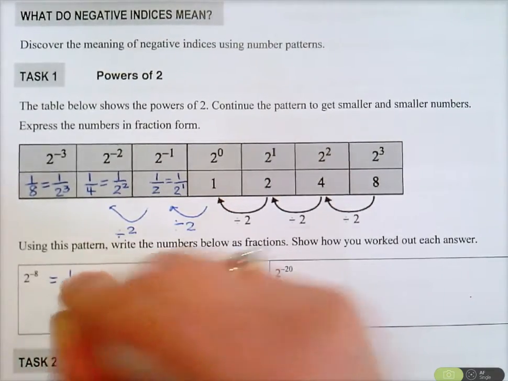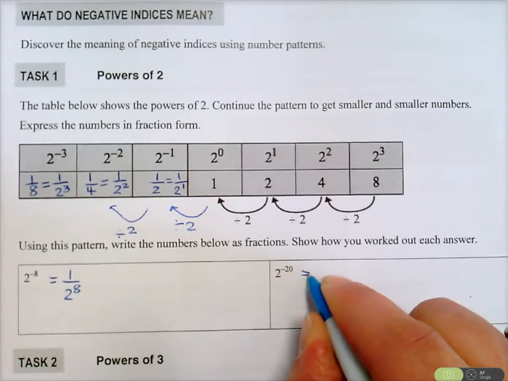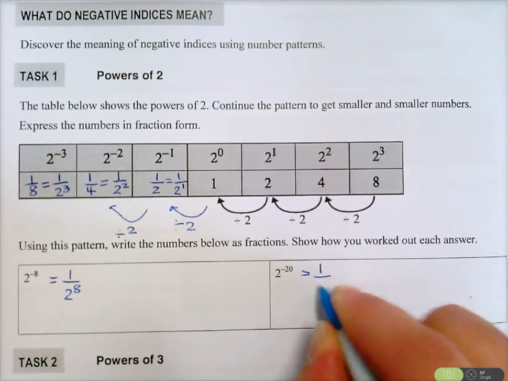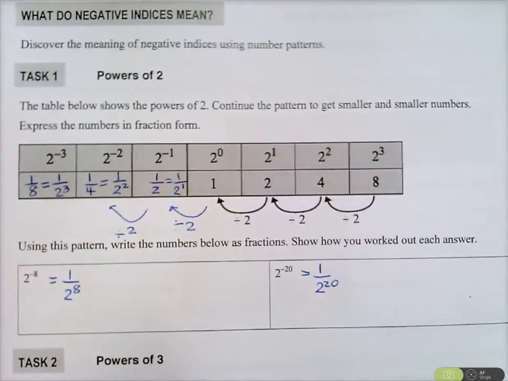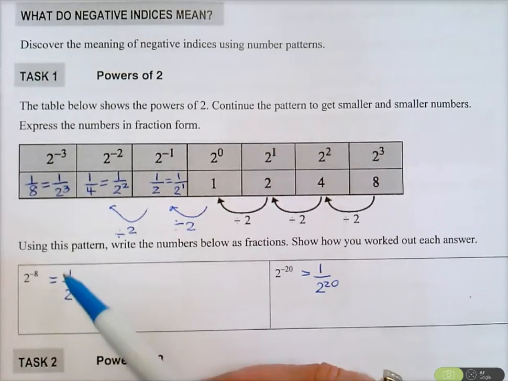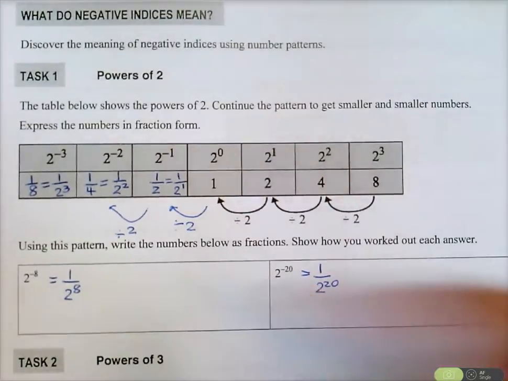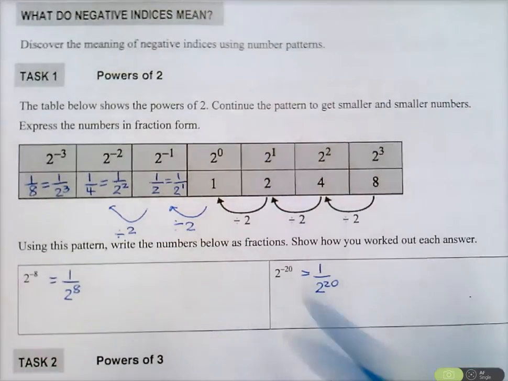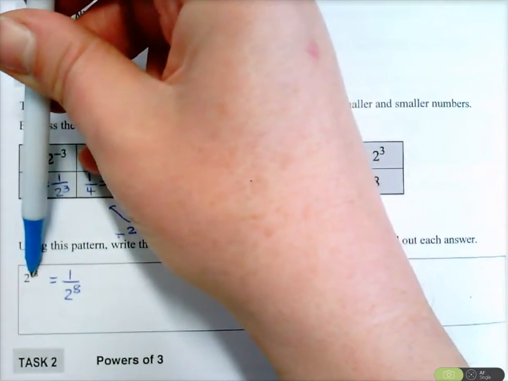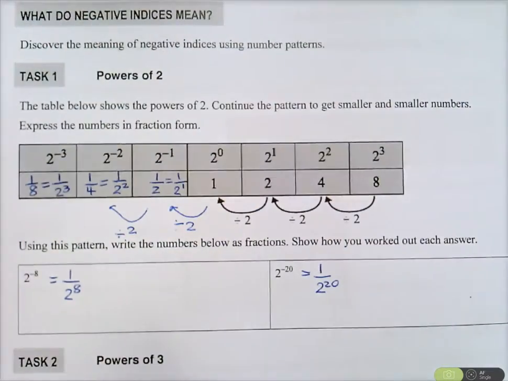1 over 2 to the 8. What do you think 2 to the negative 20 is going to be? 1 over 2 to the 20. So if you see a negative power, what do I change that negative power into? 1 over. So I'm going to cover the negative. The negative power is 1 over, and then you write your 2 to the 8.